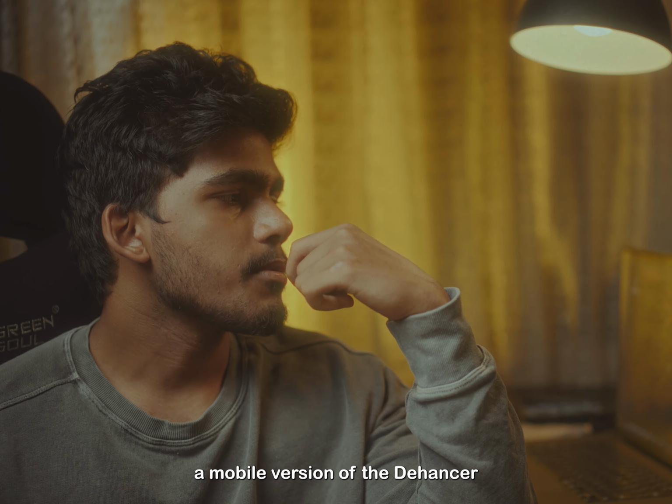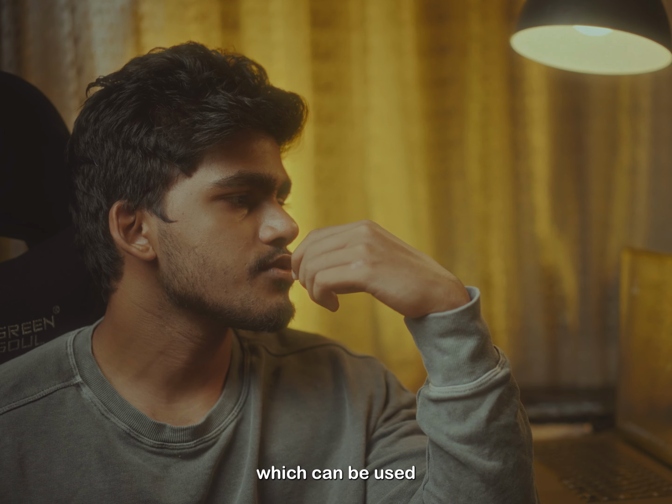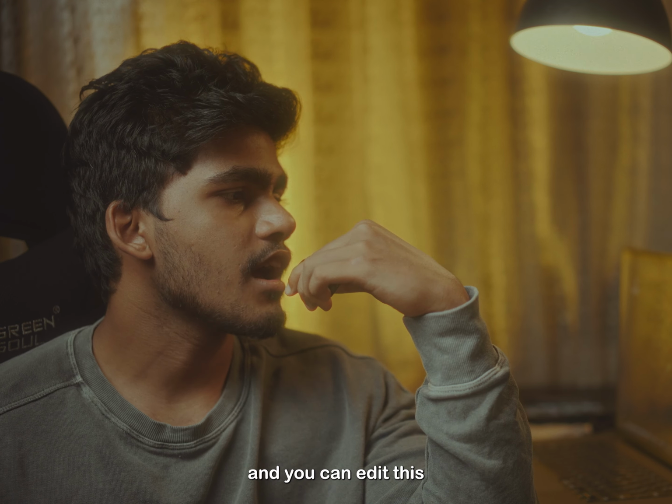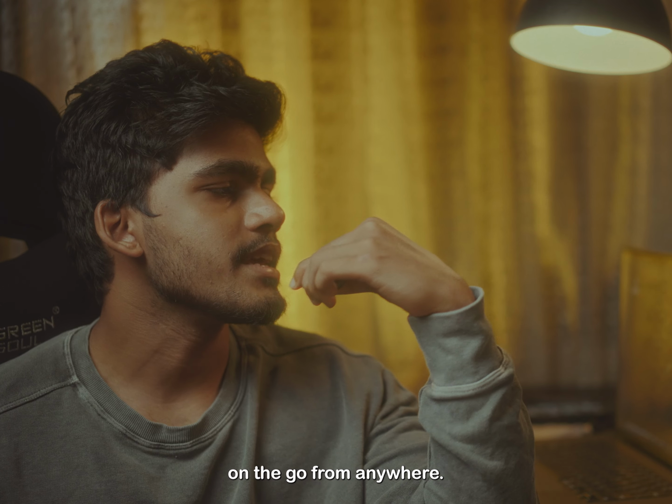Not only this, there is a mobile version of Dehancer which can be used for mobile videos or pictures, and you can edit on the go from anywhere.